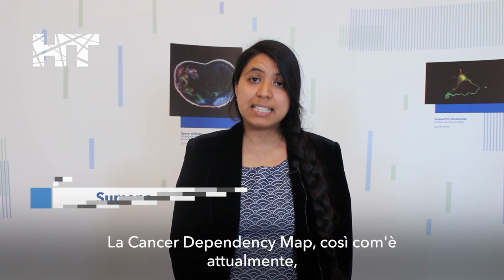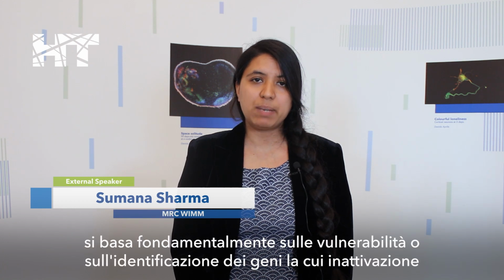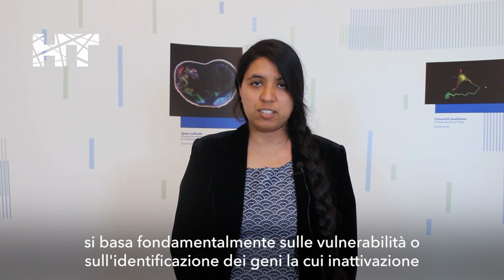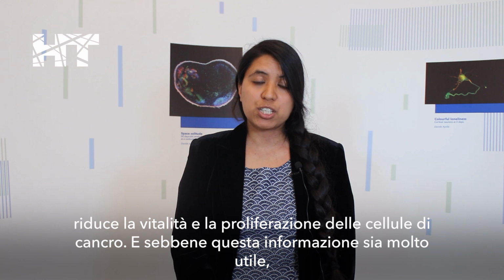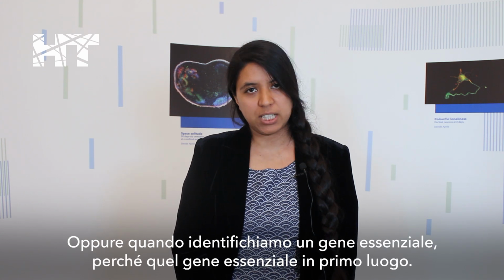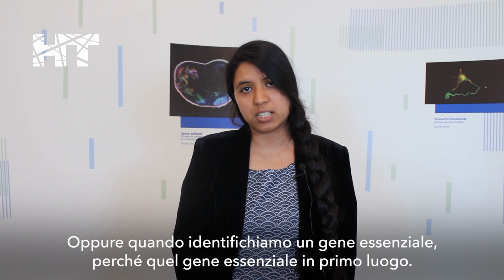So the cancer dependency map, as it currently stands, is basically built on vulnerabilities, or just identifying genes that make the cell alive or dead. And while this information is very useful, it doesn't quite provide the exact signaling pathways that the cells are using, or, when we identify a gene that's essential, why it is essential in the first place.